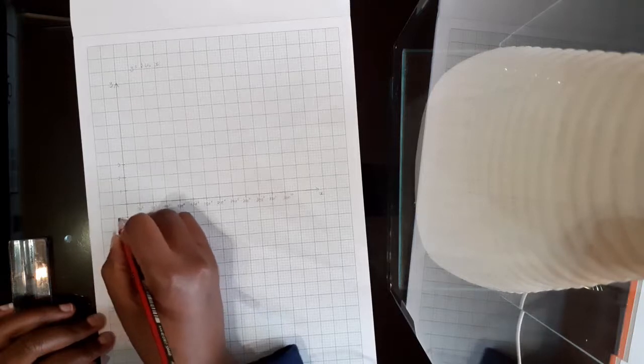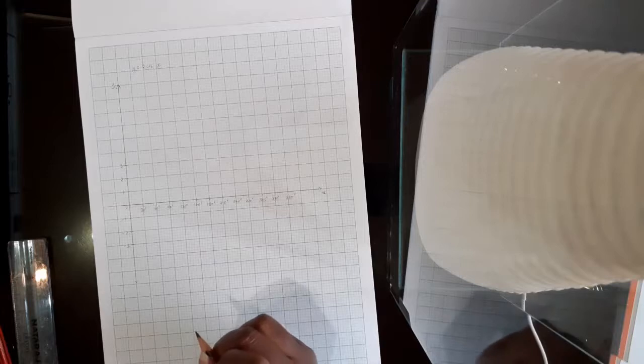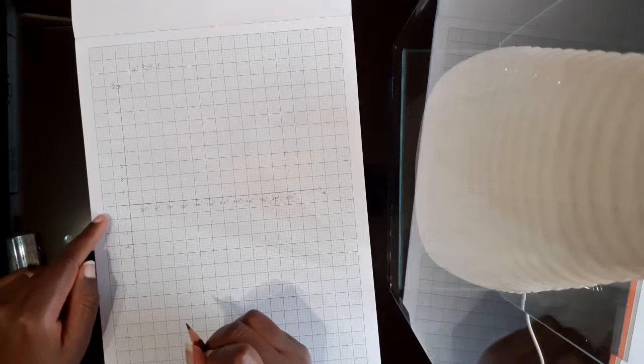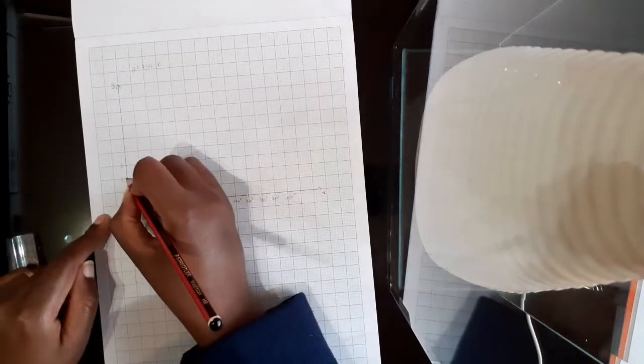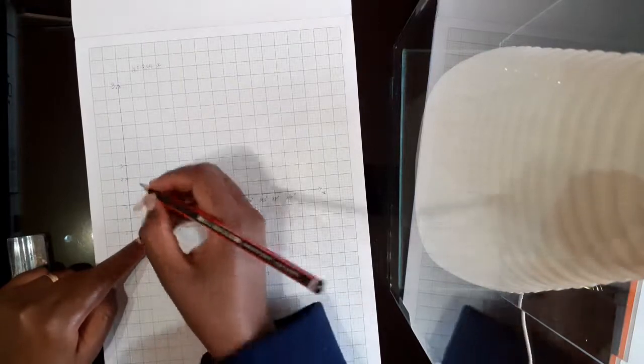These are negatives. And this is our 0. So when x is 0, y is 2. When x is 30, y is 1.7.